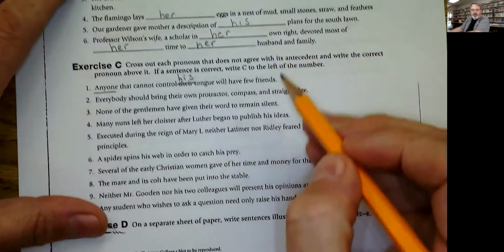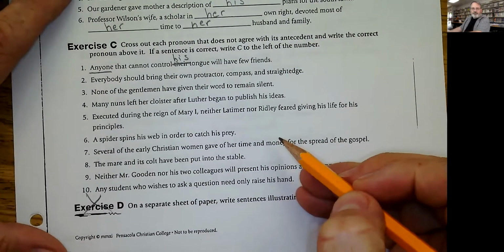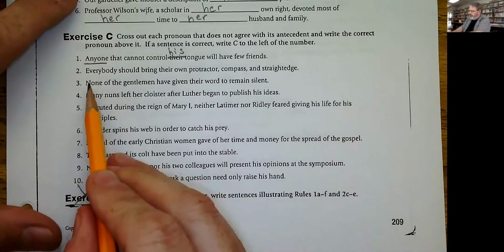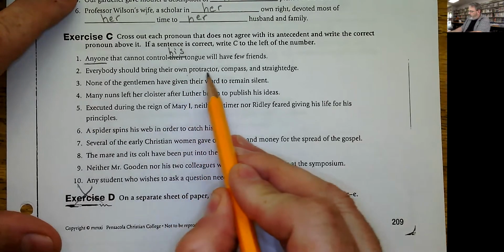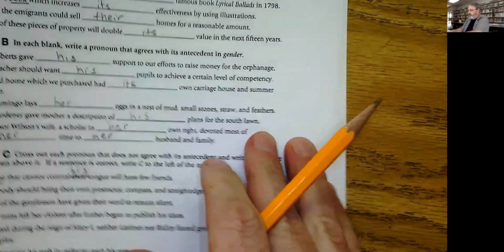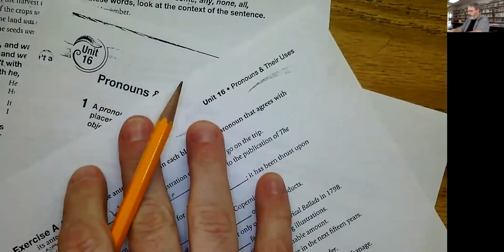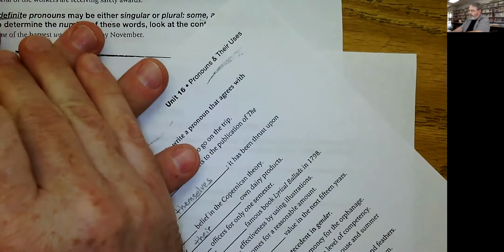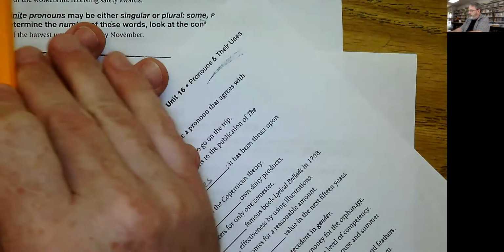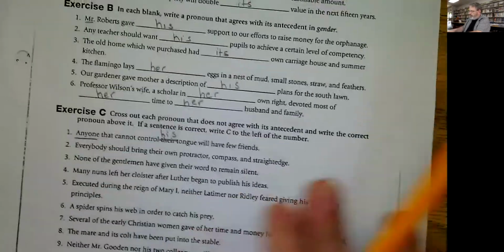Okay. And then now exercise C. Everybody should bring their own protractor, compass, and straight edge. Each, either, neither, one. Anyone, anybody. Right? Each, either, neither, one. Everyone, everybody. No one, no one. Nobody. Anyone, anybody. Someone, somebody. So everyone, everybody, that's singular.